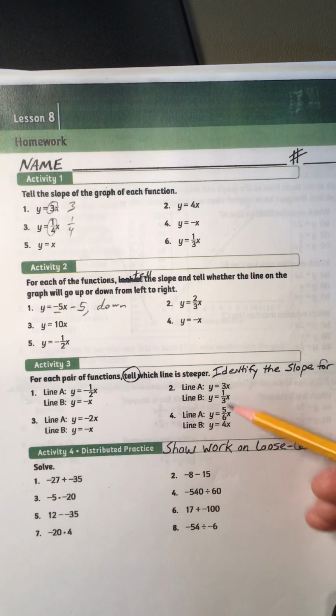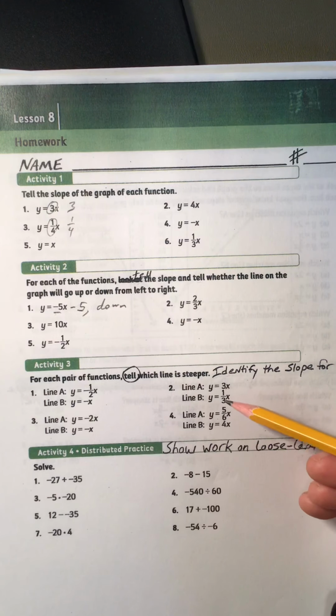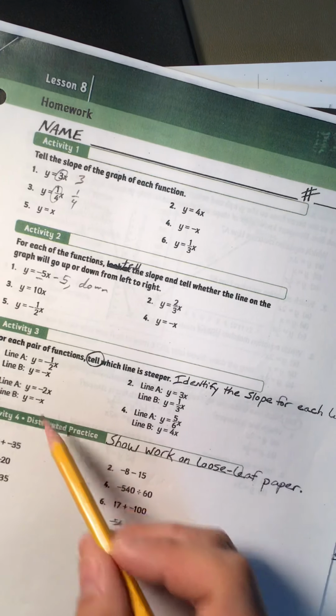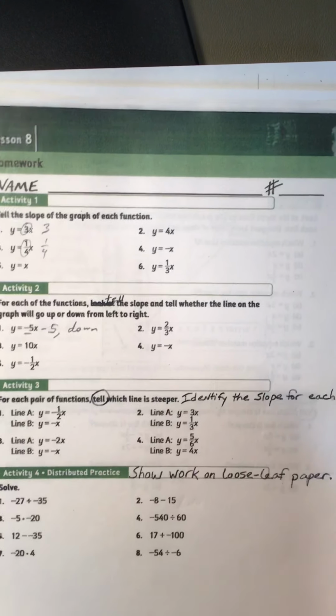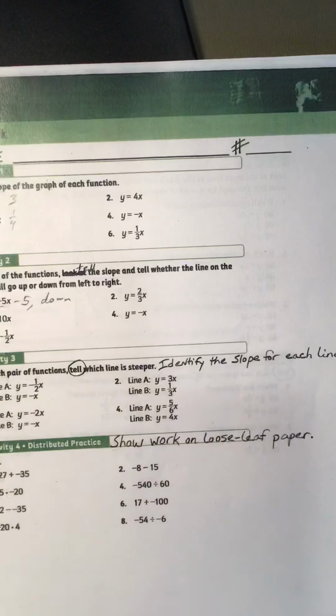So what's bigger, 3 or 1/3? Bigger whole number, not necessarily negative or positive. This is -2 or -1. Is 2 bigger than 1? Okay, and that one will be steeper. The bigger the number. The rest should be pretty self-explanatory other than that. Okay, any questions, you guys be sure to let me know.